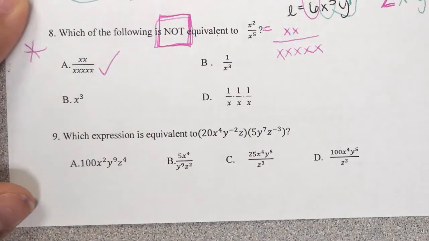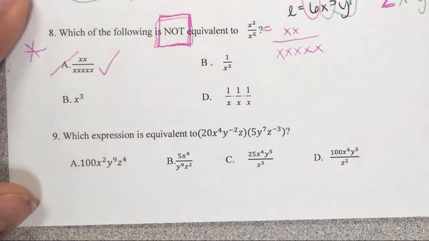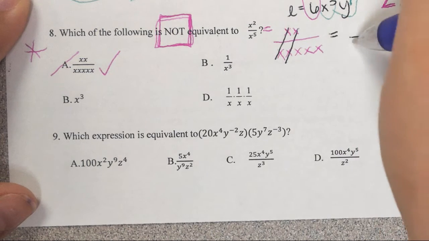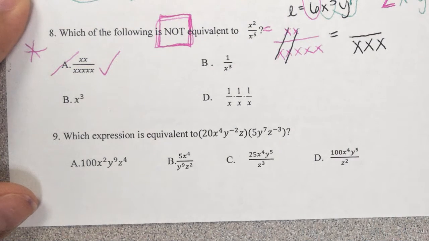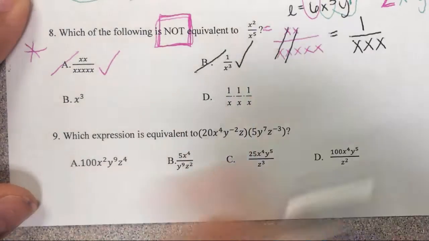A is correct, so that's not my answer, because I want to know which one's not equivalent. If I cross them out, how many are left? On the bottom. What's left on the top? A 1.